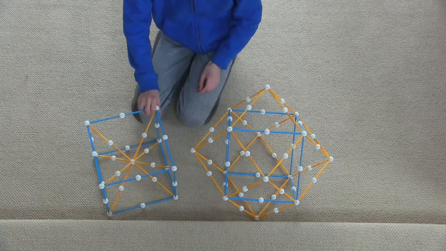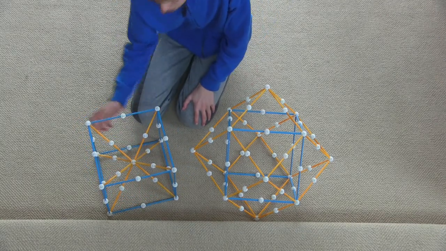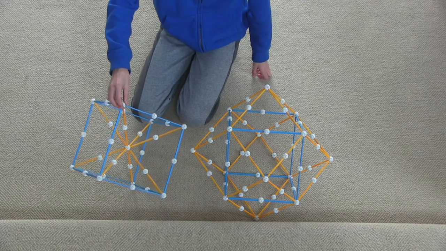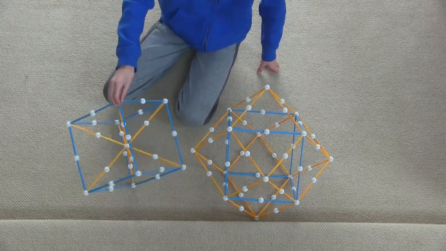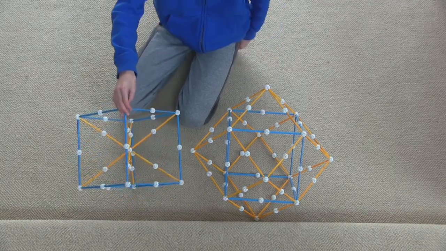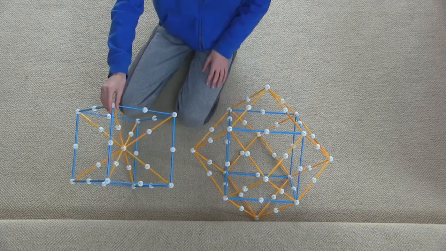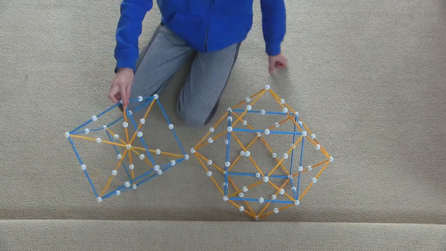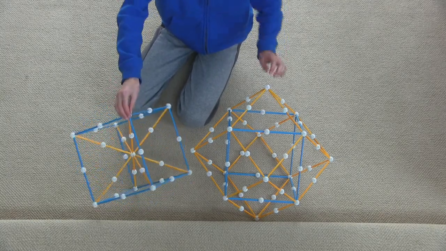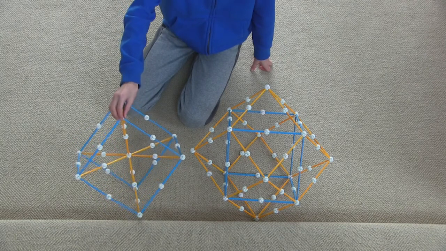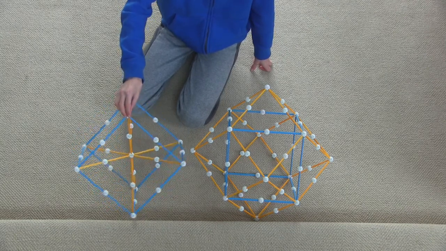For the second shape, I made this shape, but I turned all of the pyramids inside. Spin that around so it shows up on camera. So it's one pyramid per side. Now we have the original cube inside, and then we have the 6 pyramids that equal another cube. So we have the volume of 2 cubes inside the rhombic dodecahedron. The volume of 2 cubes.